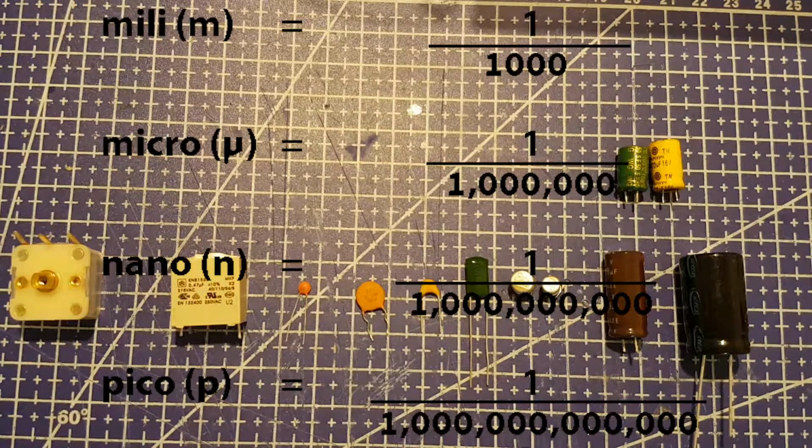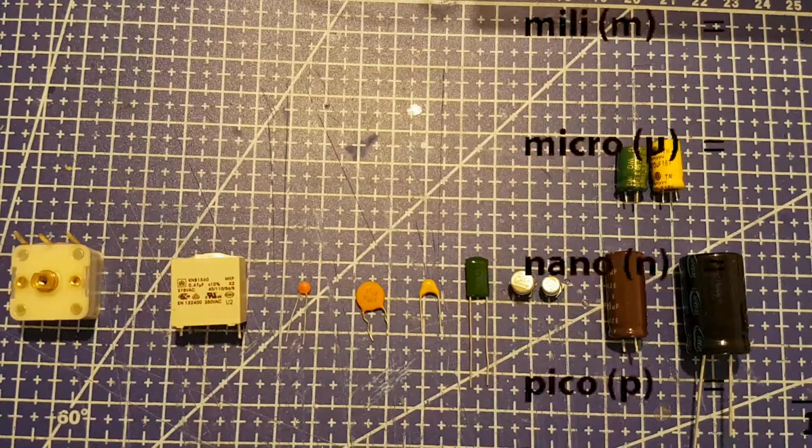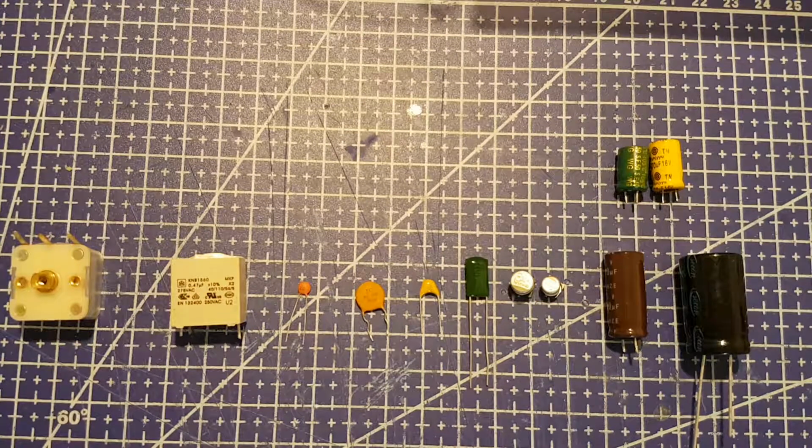So 1 millifarad is one thousandth of a farad, 1 microfarad is one millionth of a farad, 1 nanofarad is one billionth of a farad, and a picofarad is one trillionth of a farad. So let's start by identifying the different types of capacitors.